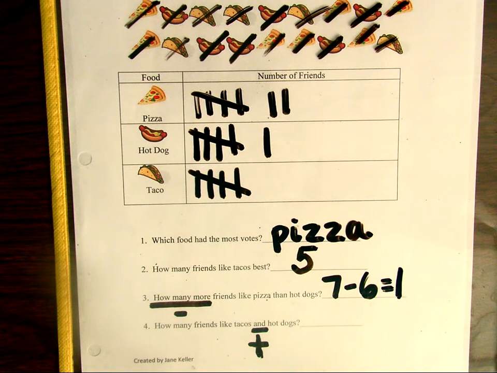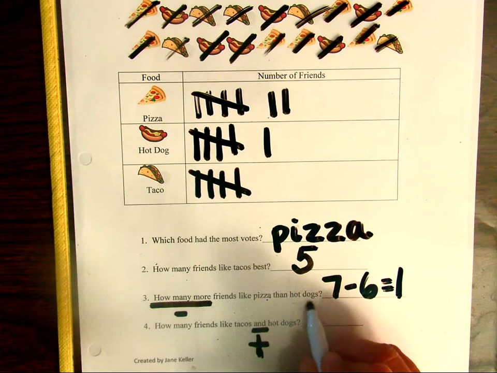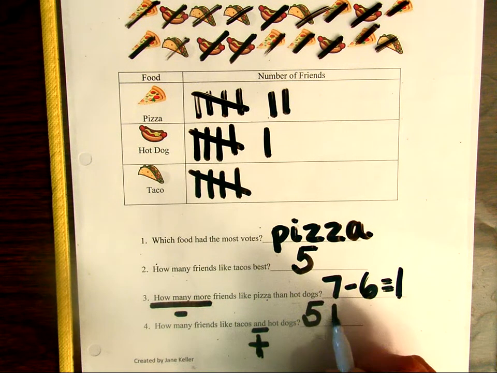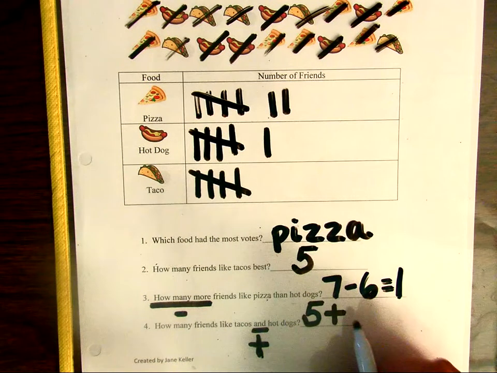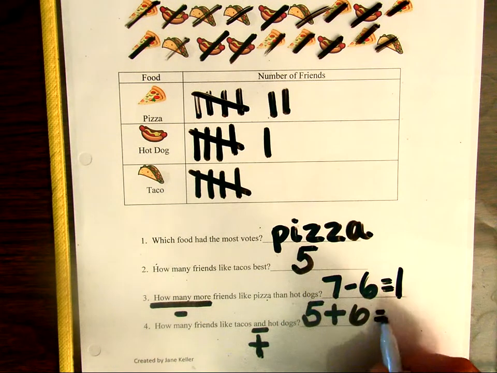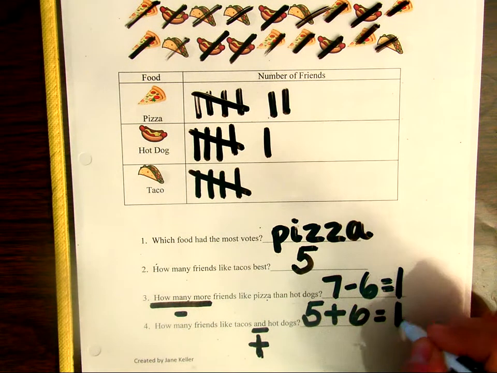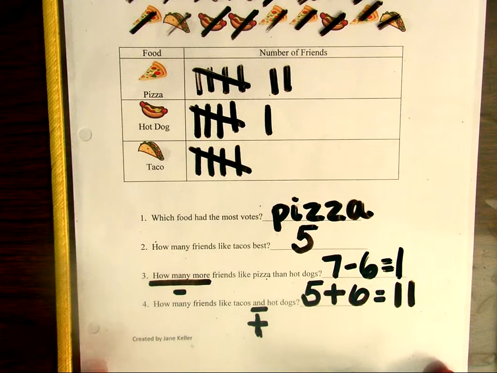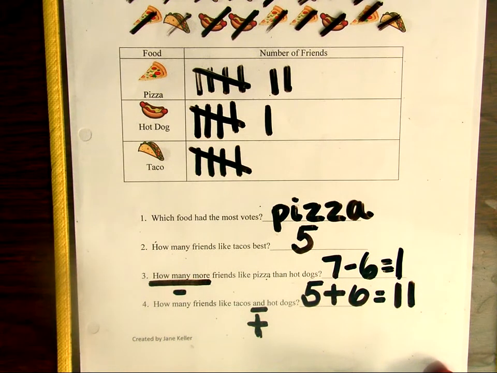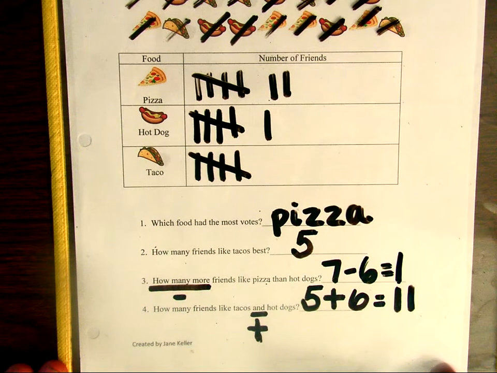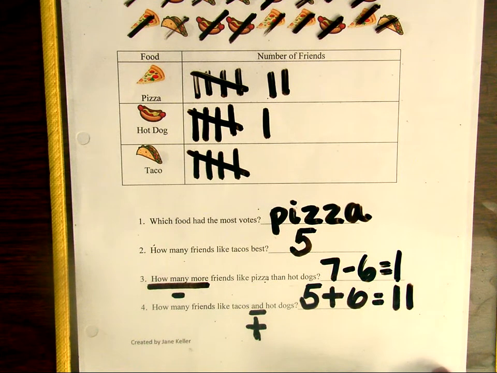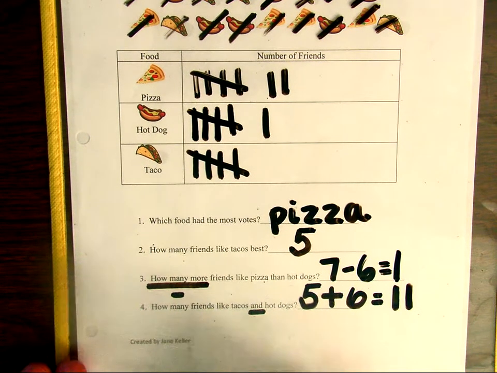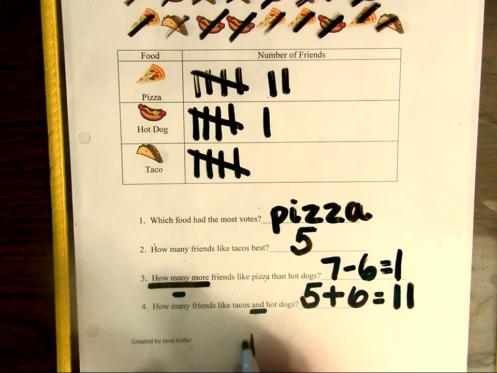So when they see the word and or total or in all, they're going to be asked to do an addition equation. And for this problem, how many friends like tacos and hot dogs? We'll take the 5 tacos and add the 6 hot dogs, and we know 5 plus 6 equals 11, and that's the answer. Now, one more question that this graph doesn't ask, that they will be asked, is how many children voted in all, or how many total votes were there? In all and total are addition questions.